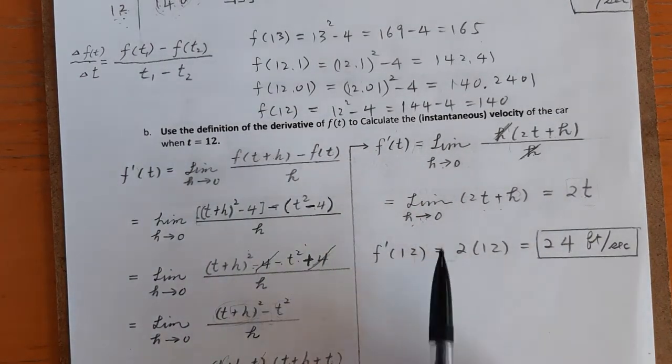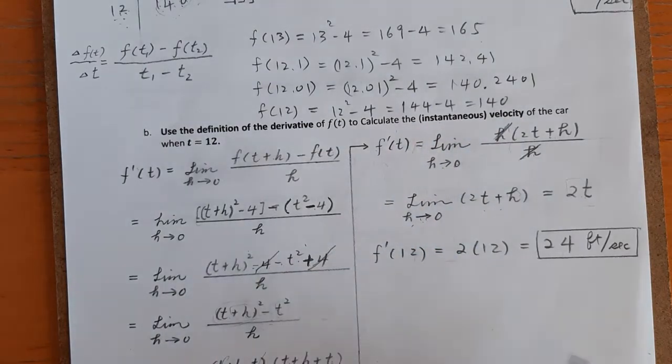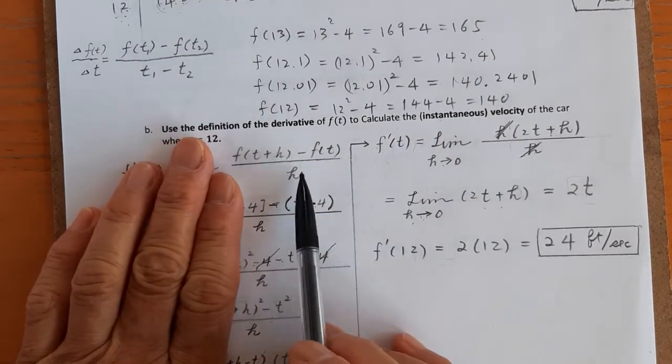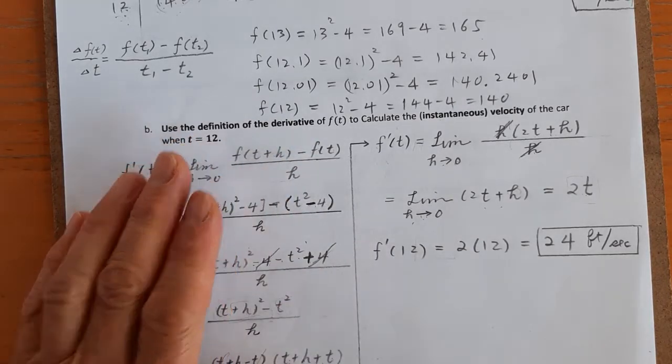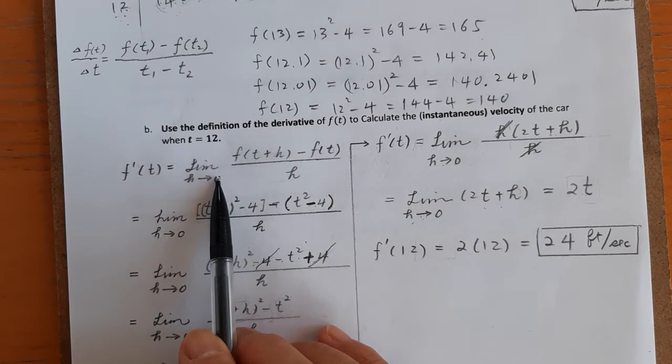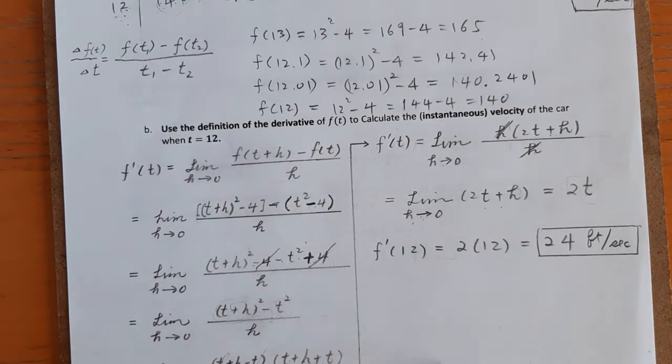Now, this is what we call instantaneous velocity. If only this part, we call it average velocity. When h approaches 0 and we take the limit, it becomes the instantaneous velocity at 1 point.